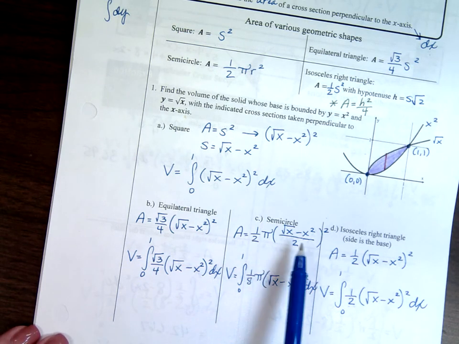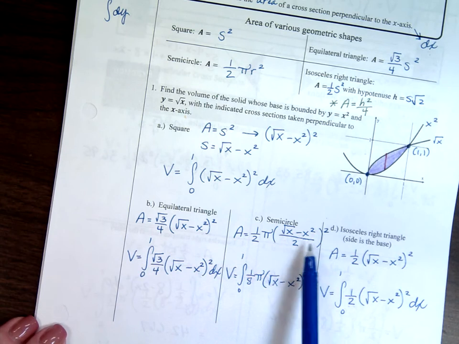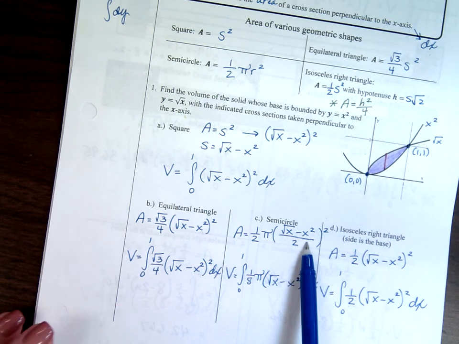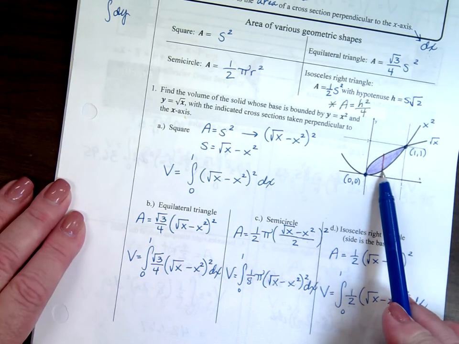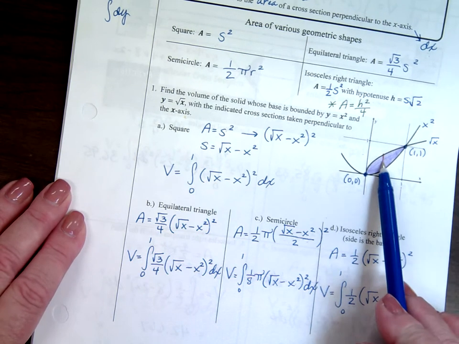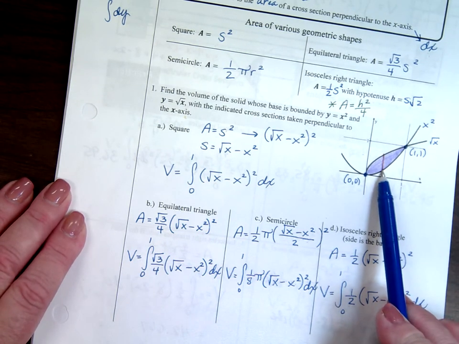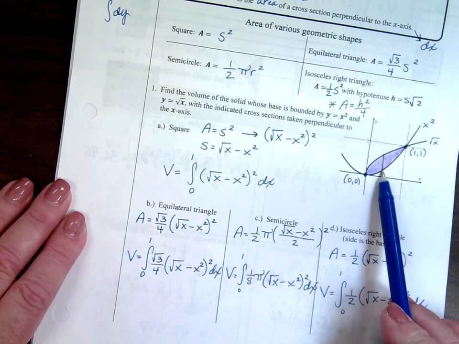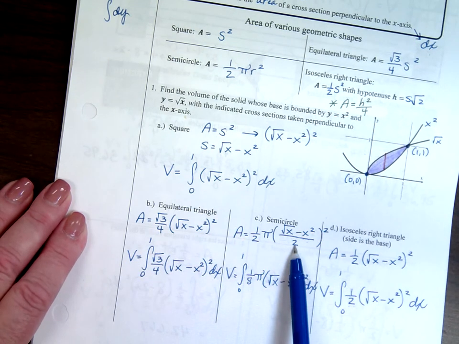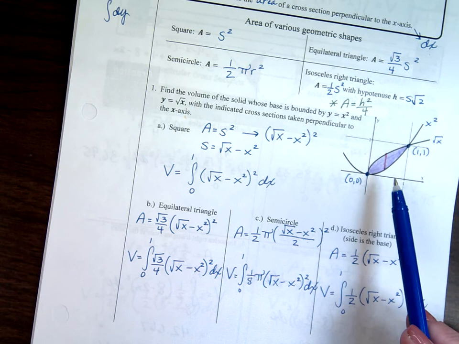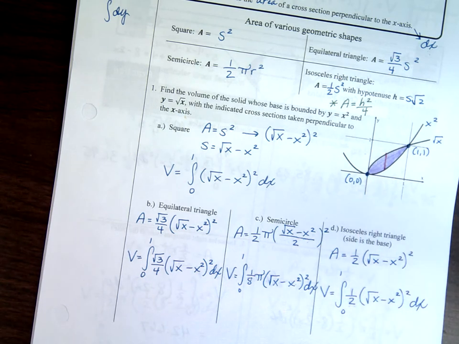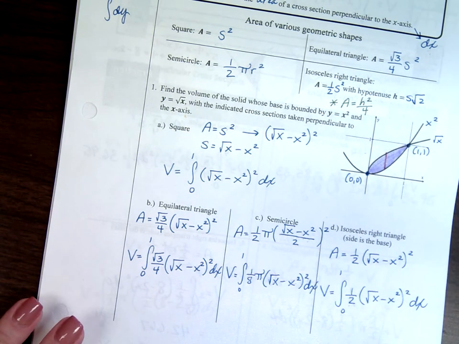Well, 1/2 pi r squared. Well, what's my semicircle in this? Now, this one can get a little tricky because remember it's pi r squared. And if I put my semicircle down, and we saw this in the introductory thing, this would be the whole diameter. You don't want the whole diameter. You want the radius. So it's going to be half of that. And that's where this extra little divided by 2 comes from. Because if you just had the square root of x minus x squared, that would be your whole diameter, not the radius. So that's where this one comes in a little different.